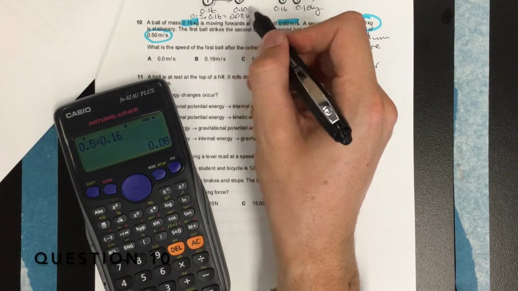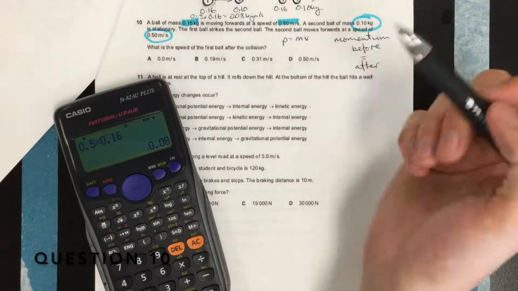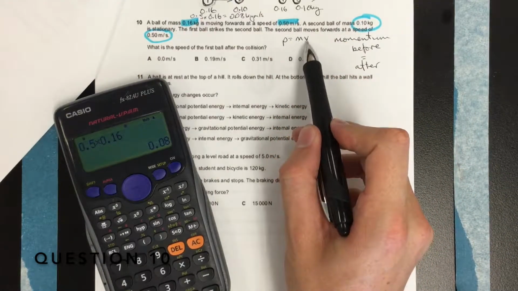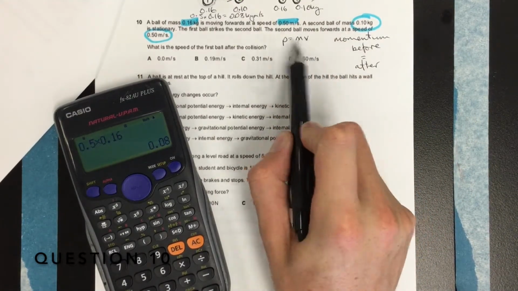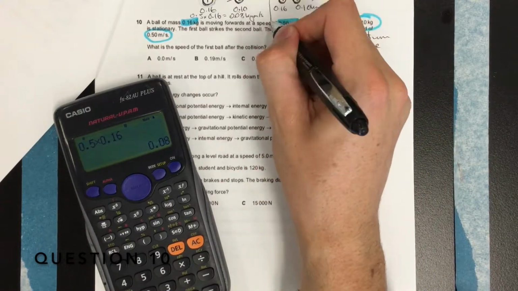Our second ball before the collision has no speed. So we know that if it has no speed, it's going to have no momentum, because 0 times whatever mass is still going to be 0. 0 times anything is 0. So that's the start.